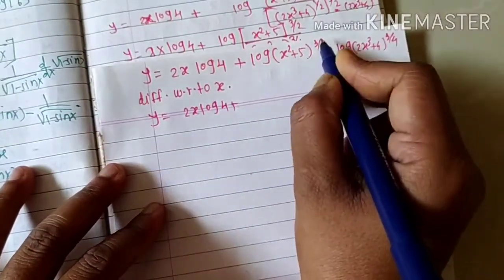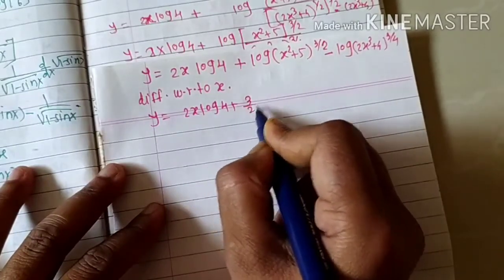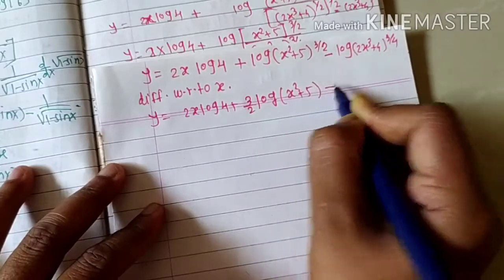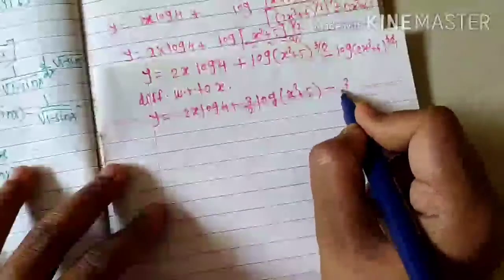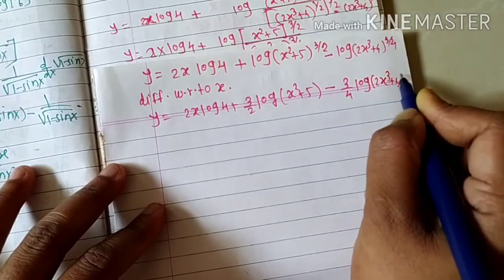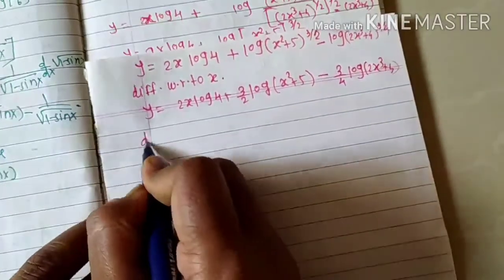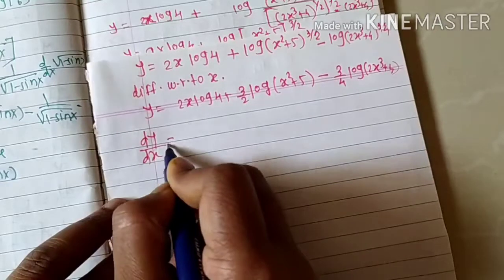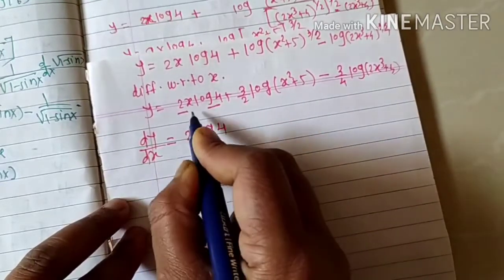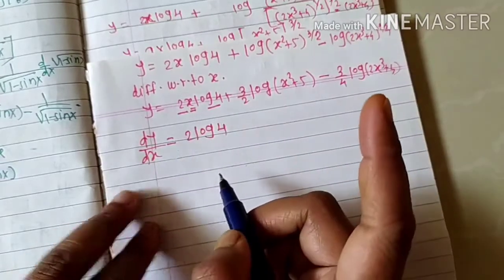plus, using the log a raised to m form, 3 by 2 into log of x square plus 5. Also, by the log a raised to m form, it is 3 by 4 into log of 2x cube plus 4, and then we differentiate. Therefore dy by dx is equal to, this 2 is constant, log 4 is constant, so 2 log 4, and the derivative of x with respect to x, we know that it is 1.